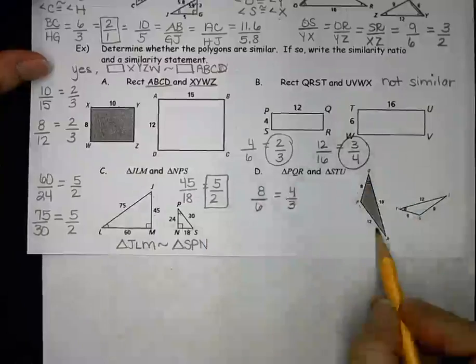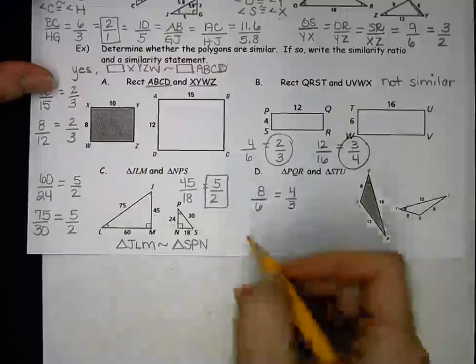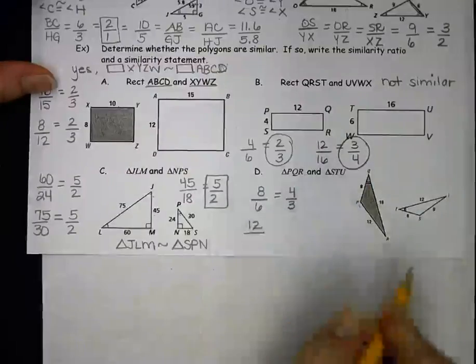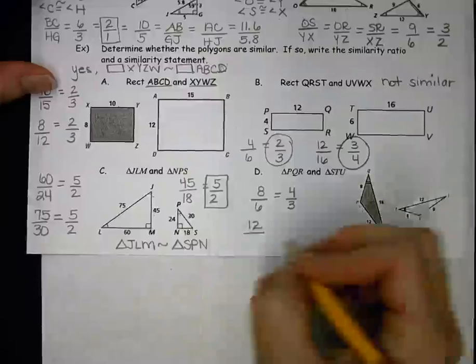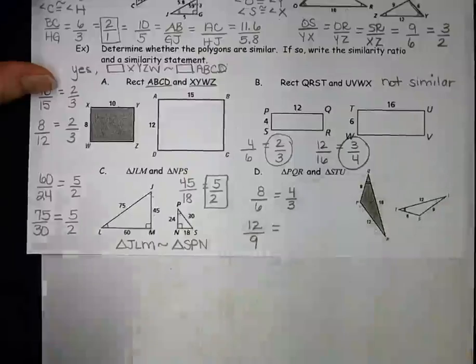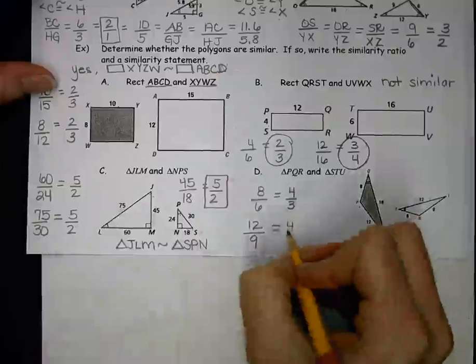I'm then going to take another one. Maybe side length 12. 12 is between both unmarked angles. The side length between both unmarked angles here would be 9. If you reduce those, 3 goes into both of those, you will get 4 over 3.